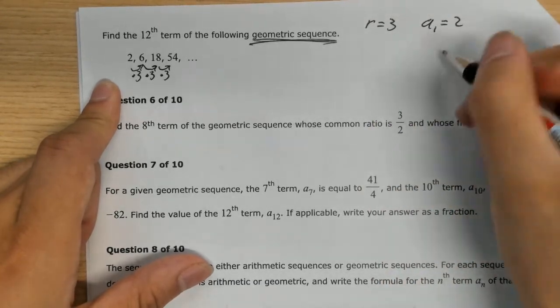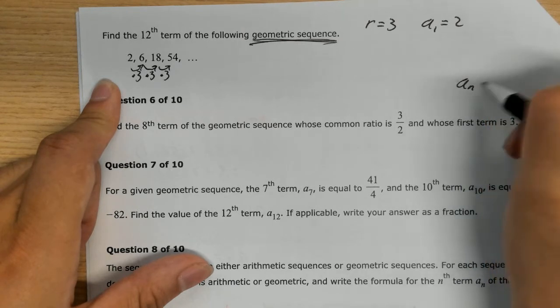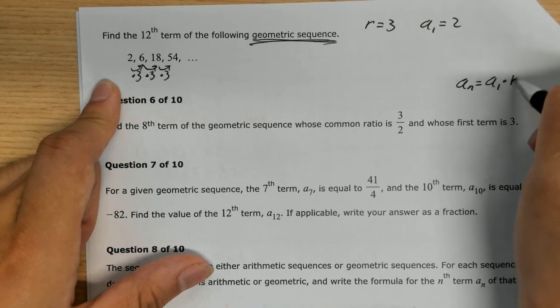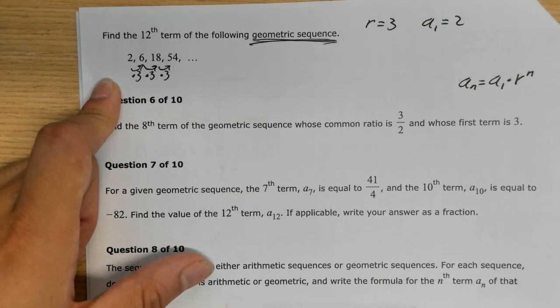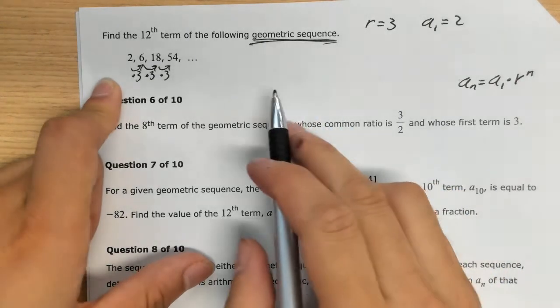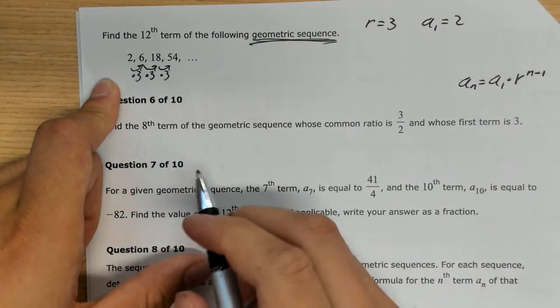The equation that we use for this is the following. A sub n equals a sub 1 times the common ratio raised to the n minus 1. I'm sorry, guys, it's always so weird.